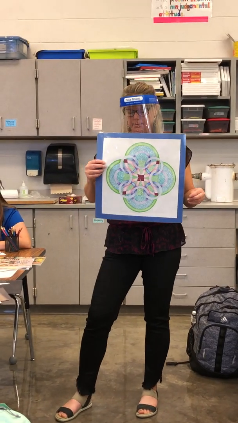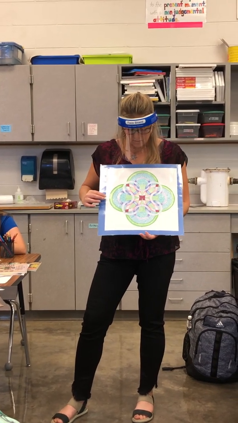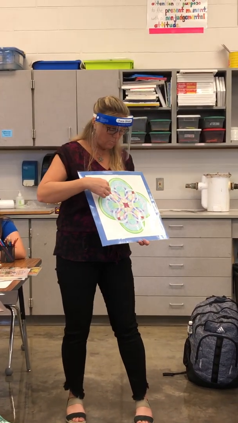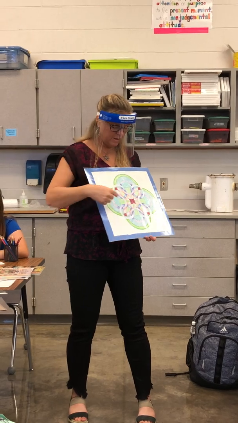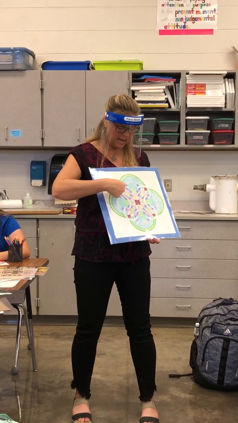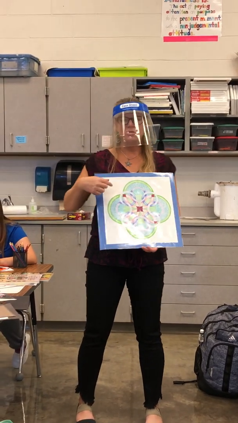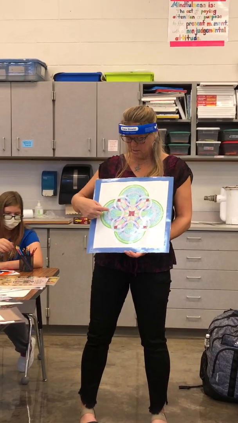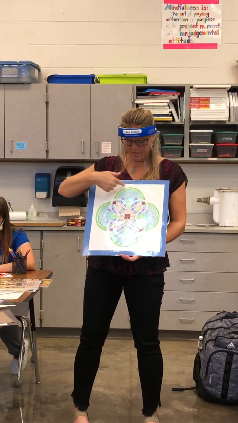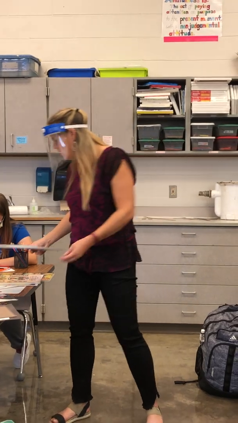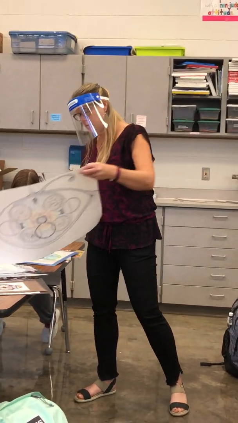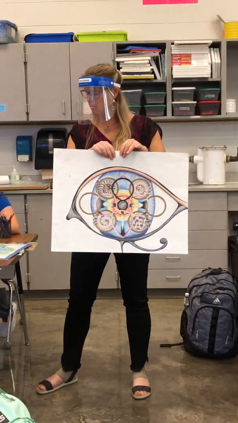This is one that I did. This one has a lot more circles. You can do as many as you want. Notice that you can create designs with the circles. So you have like a flower petal design. These are interlocking. You have a background. You can also do a bigger theme.